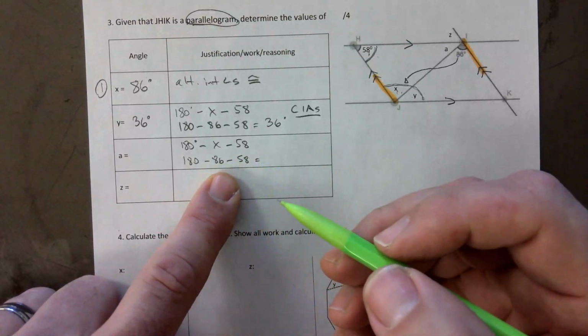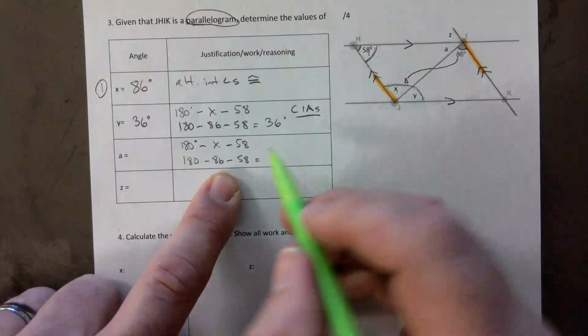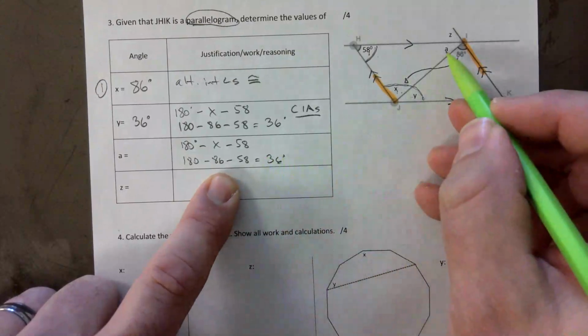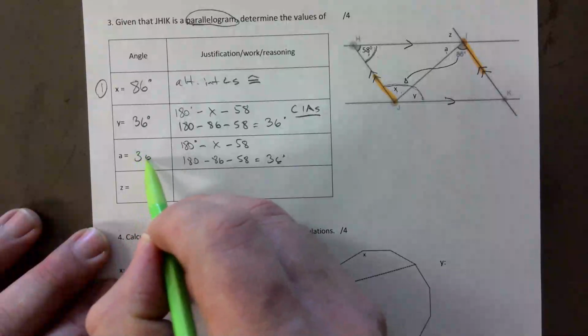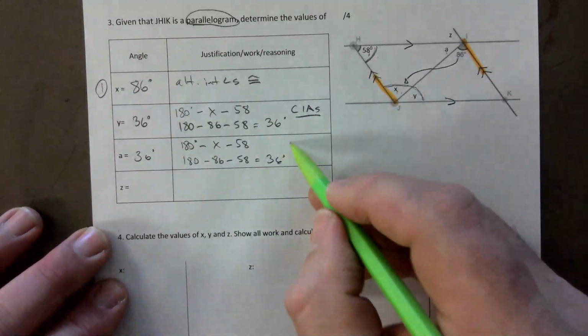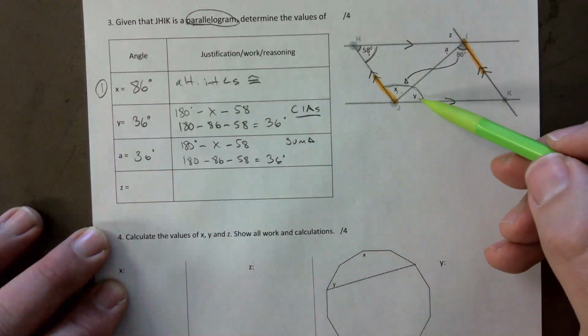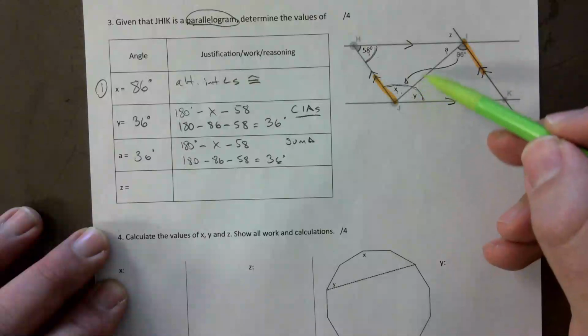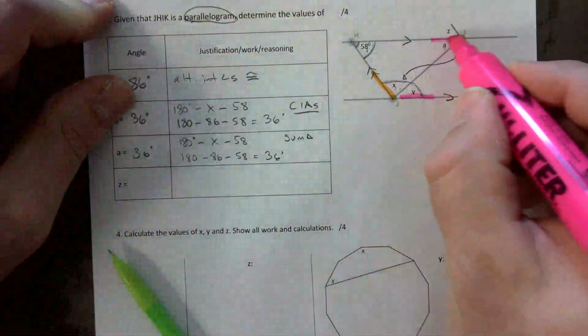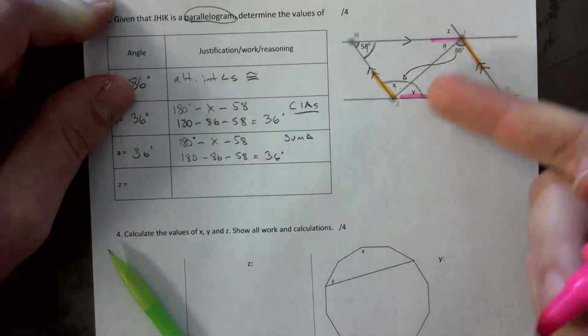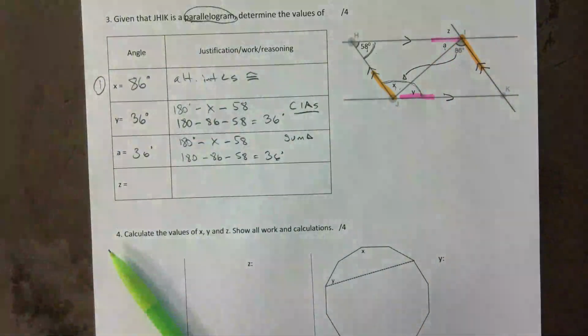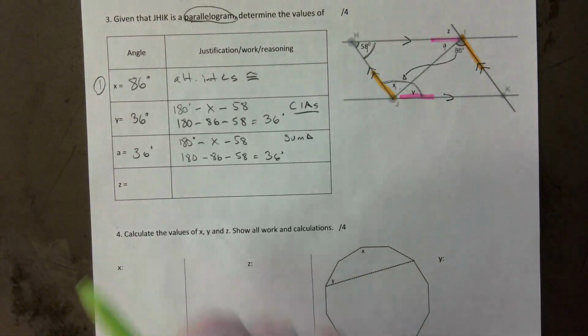That's 36 as well, right? 36. Sum of triangle. You could have also used alternate interior because this line is parallel to that one, and so both A and Y are touching the parallel lines.